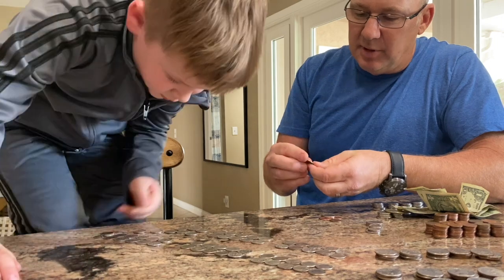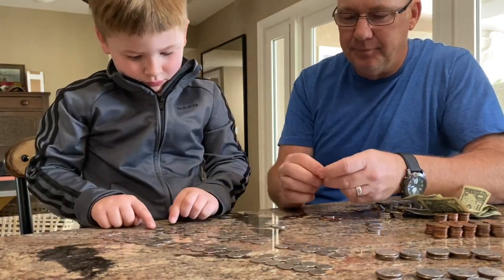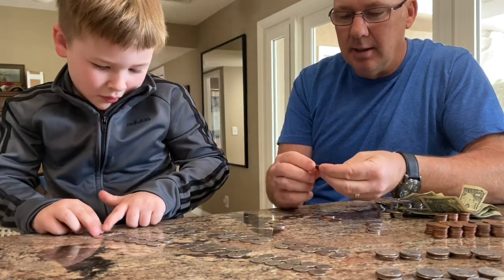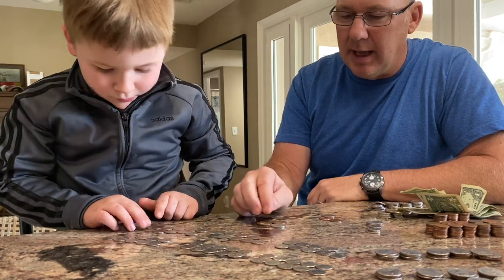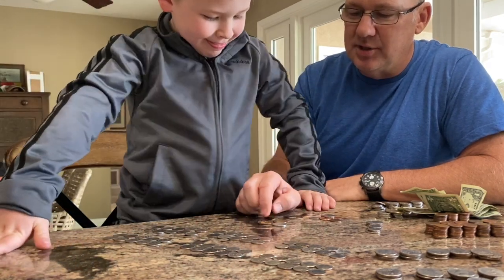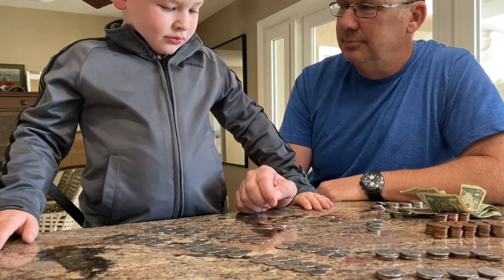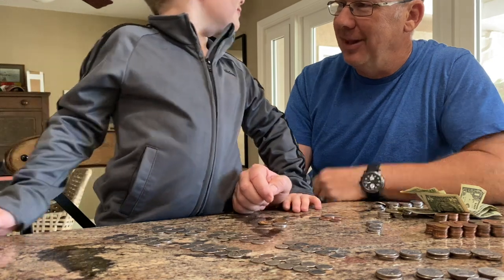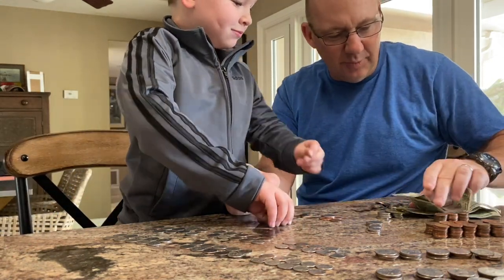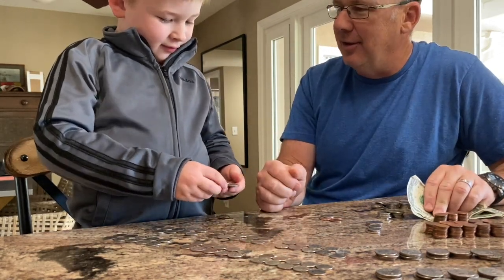Well, I know what this one is. This is 100 yen. And this one is 10 yen. And we have another 10 yen. So if we have 100 plus 2 tens, how much does that equal? 120. That's right. So we have $53.19 plus 120 yen, right?